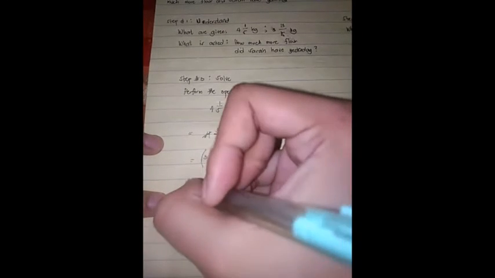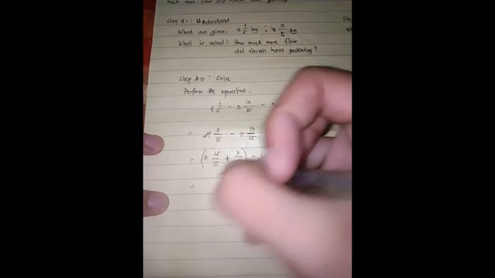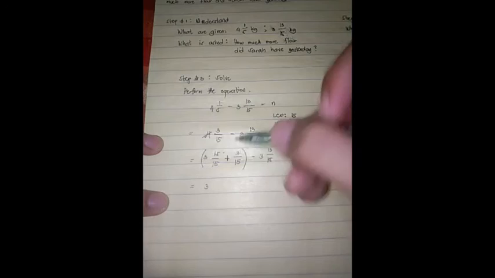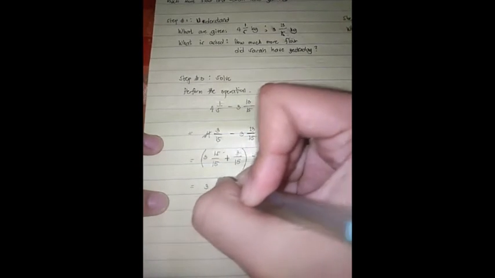So, next step is to combine the fraction or perform the operation. So, first, we have here the whole number 3. Then, 15 plus 3, we have 18. Then, copy the denominator, which is number 15.